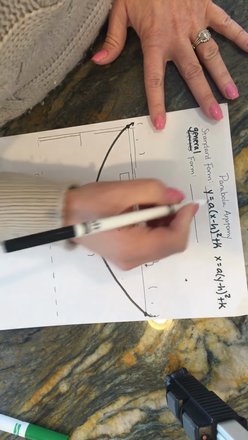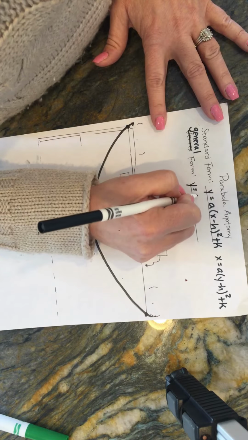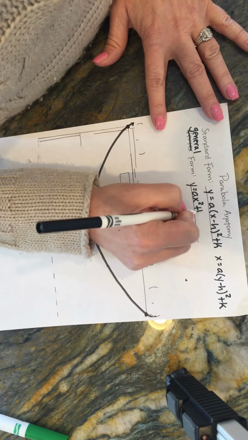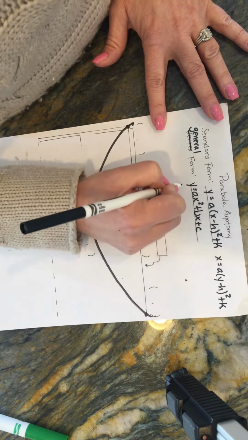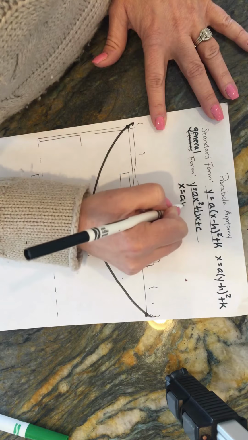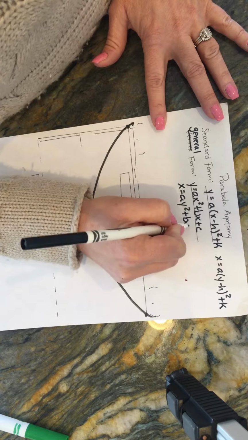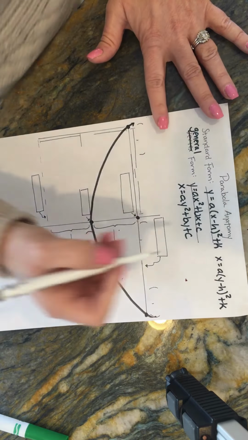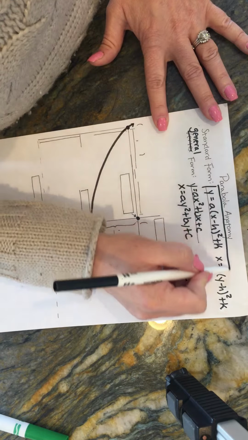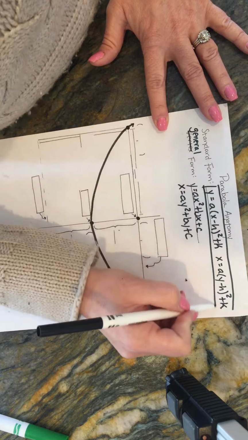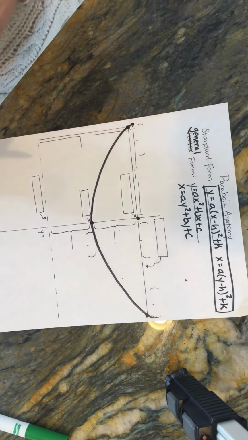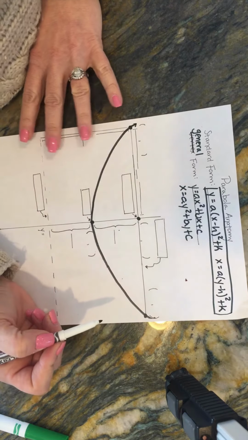And then the general form gave us y equals ax squared plus bx plus c, or x equals ay squared plus by plus c. We are going to deal with this form as we talk about the anatomy of the parabola.